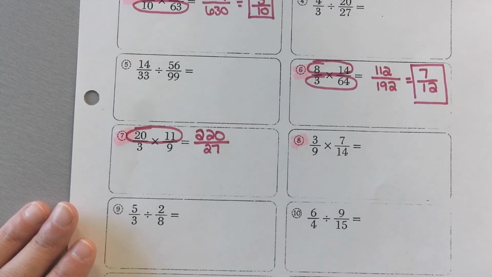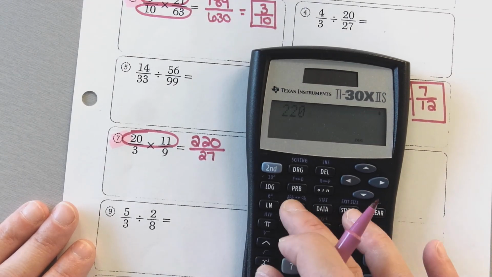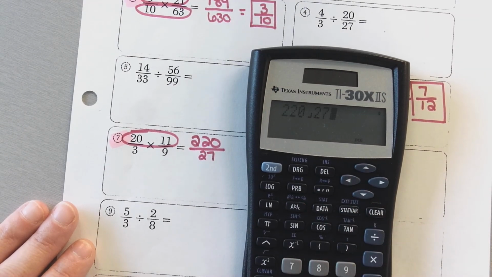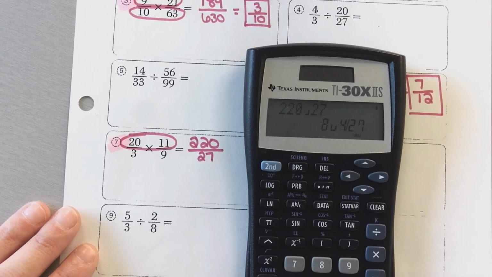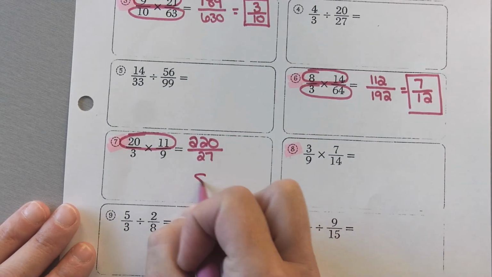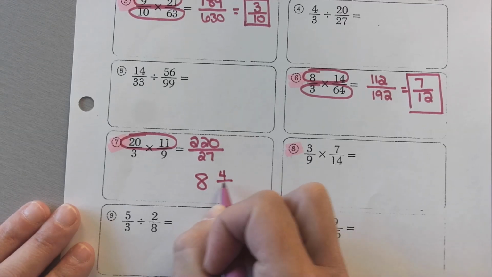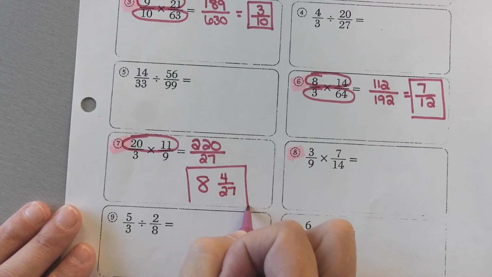Alright, now, can I reduce this? I don't know. I'm gonna check. My calculator's gonna help me. I'm thankful for the technology in my life. So 220 over 27. Ooh, okay. What does that mean? What do you think that means? 8 and 4/27. So this is giving me my answer as a mixed number.